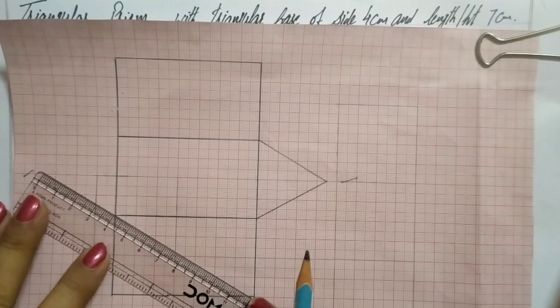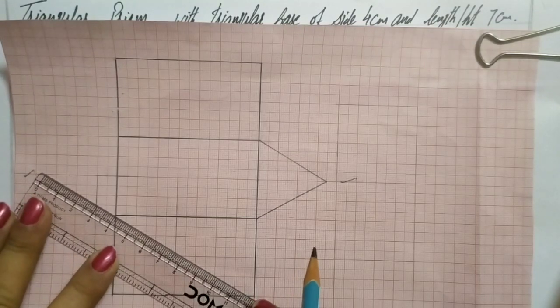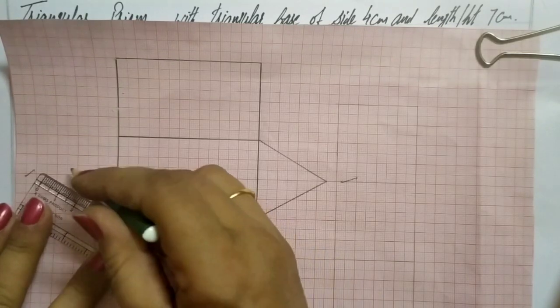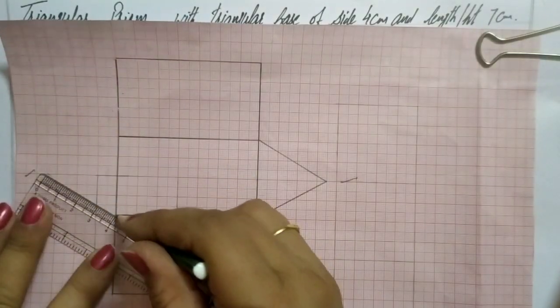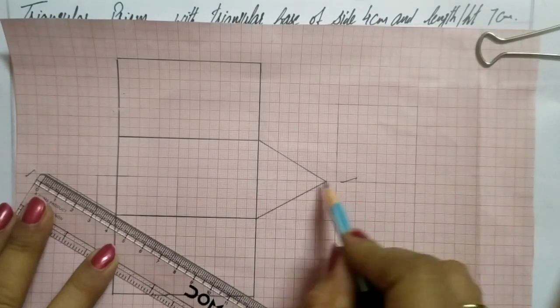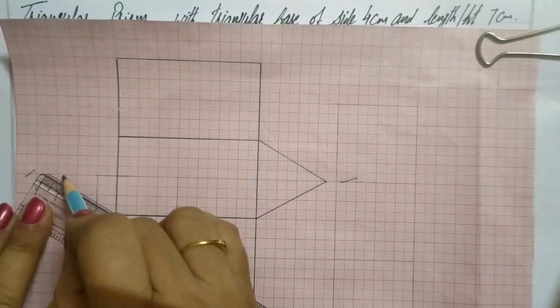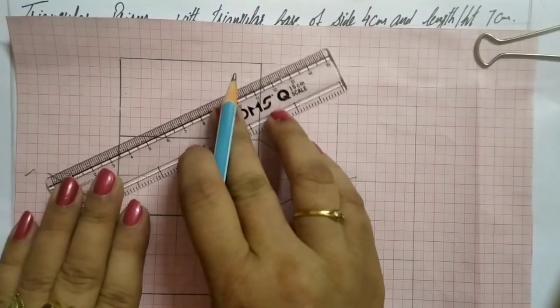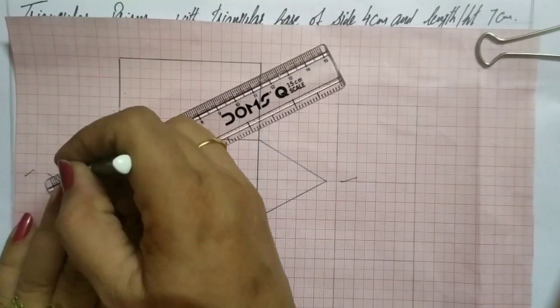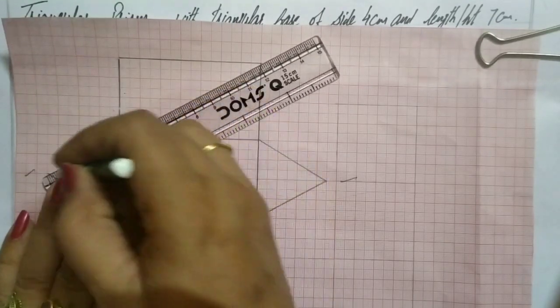Same way here, wherever you will get 4 cm, you have to join. As you can see on the same 1, 2, 3.5, 1, 2, 3.5. At this we are getting each side of triangular part is equal to 4 cm.